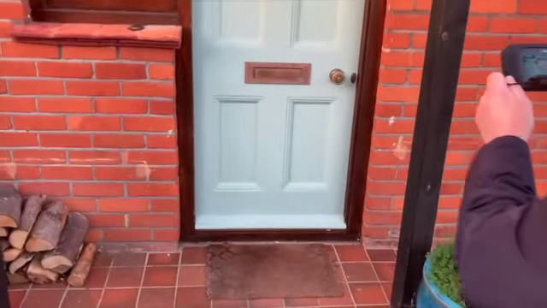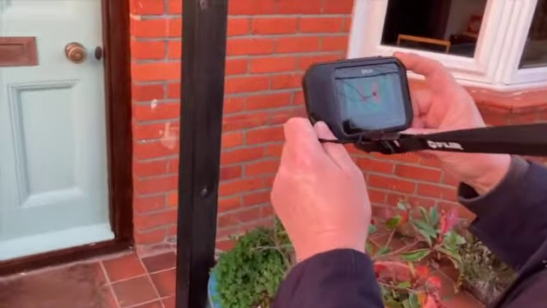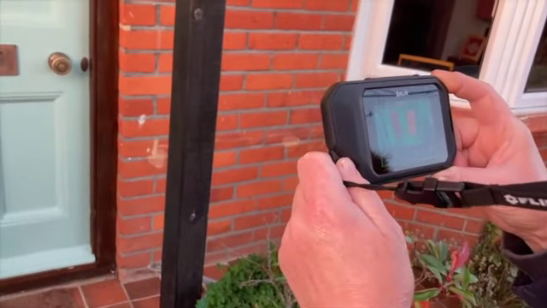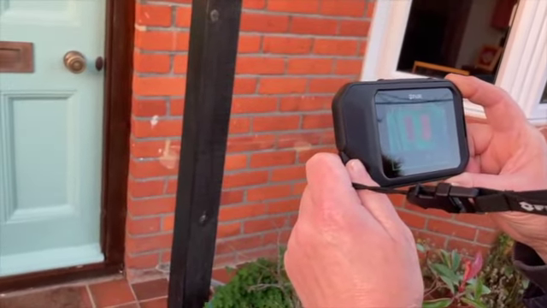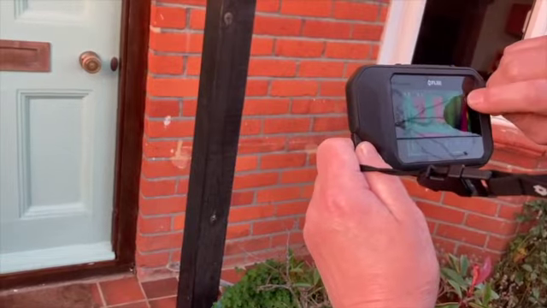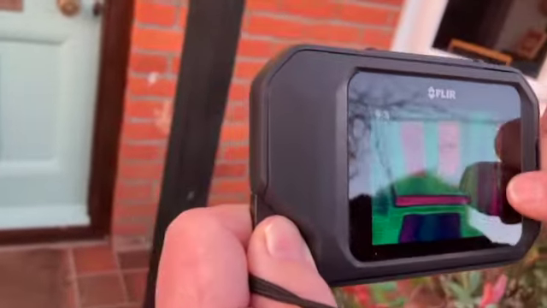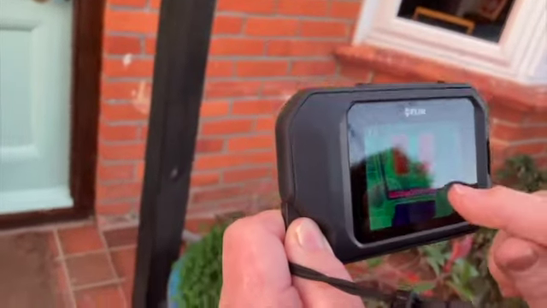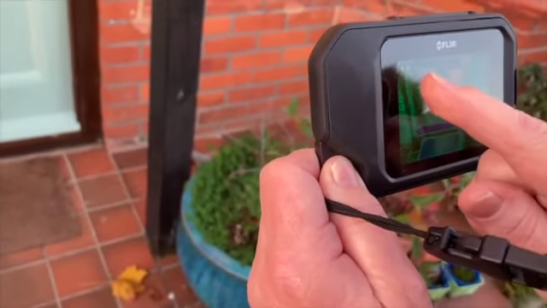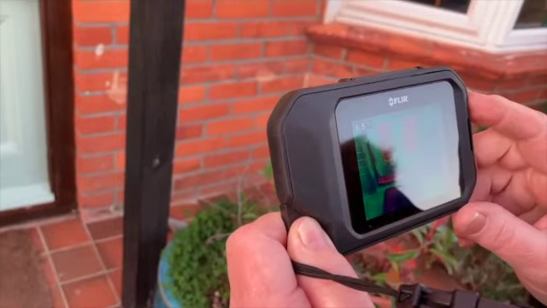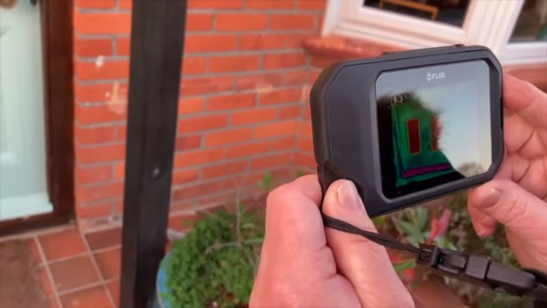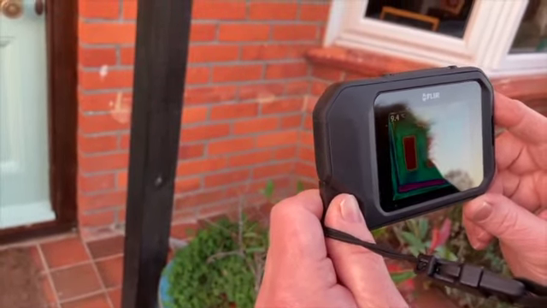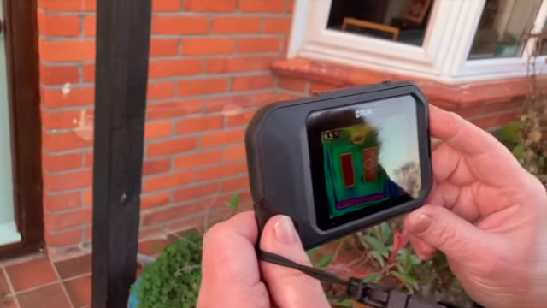Yes, we can see the thinner wooden panels are quite warm. The red is showing where the heat is leaking out. You see the range of the thermal image is shown here on the right hand side, and we have the spot there in the middle giving the temperature up in the left hand corner. So the spot temperature is 9.2 for the thin wooden panel.